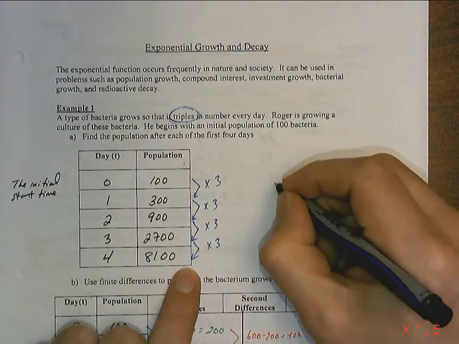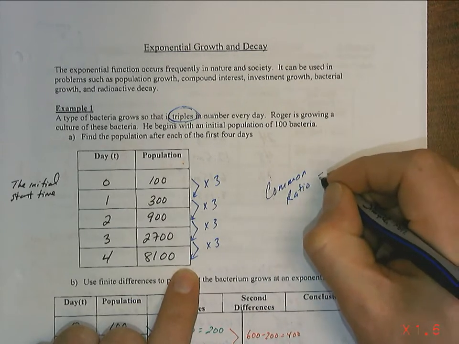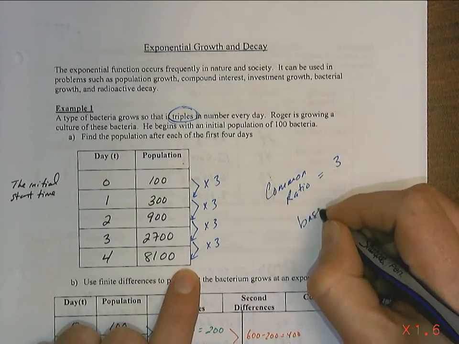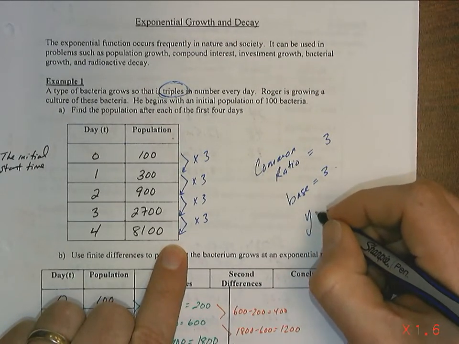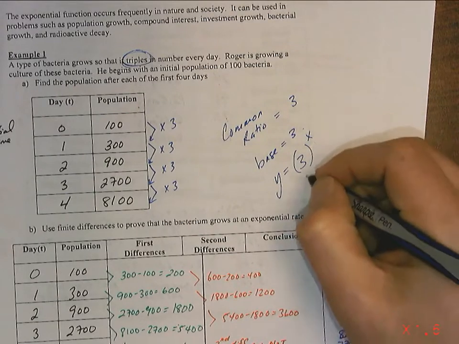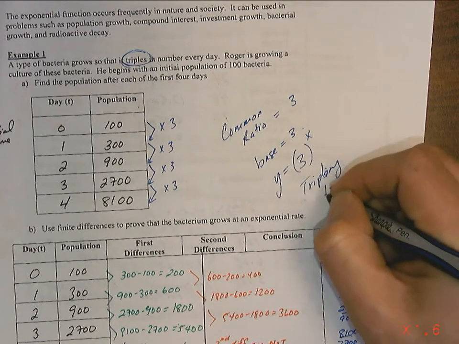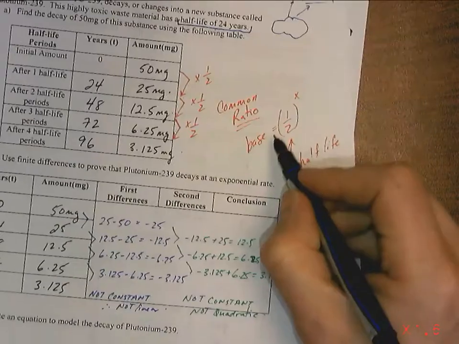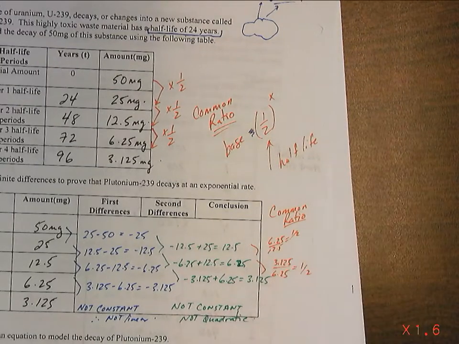So the general equation for that is your common ratio is 3, which means that your base equals 3. So in terms of this exponential growth, it's going to be y equals 3 to the x, where this is your tripling time, or your tripling effect. Half-life, there you go. So the base is 1/2, but once you take it up to the x, then that's actually how it's decaying.